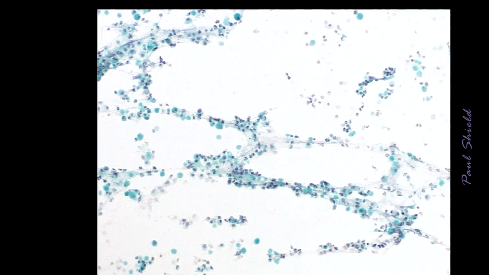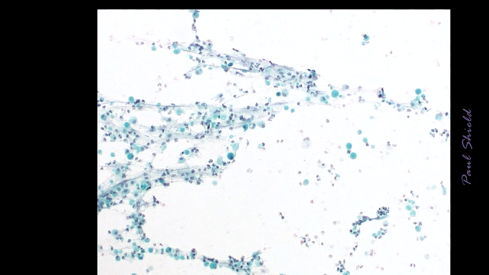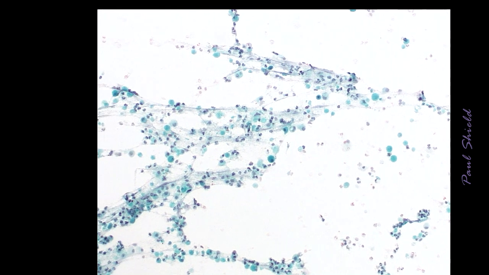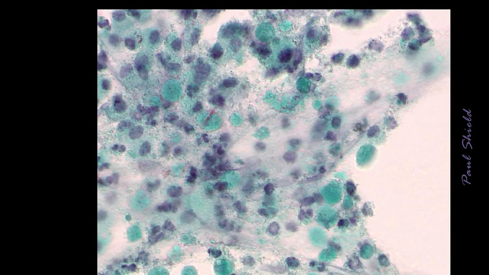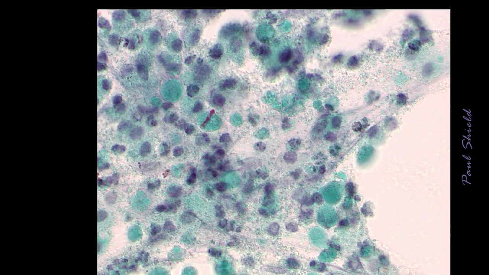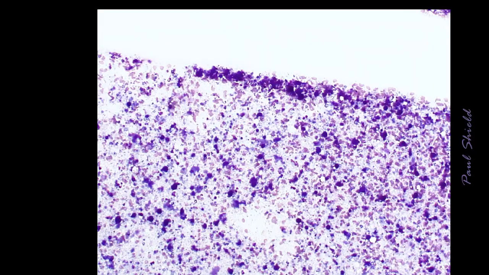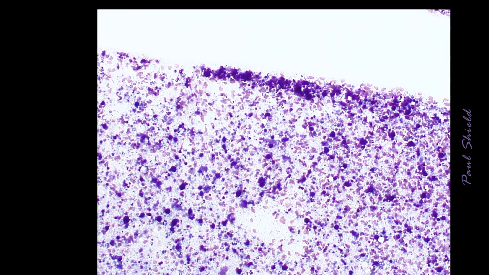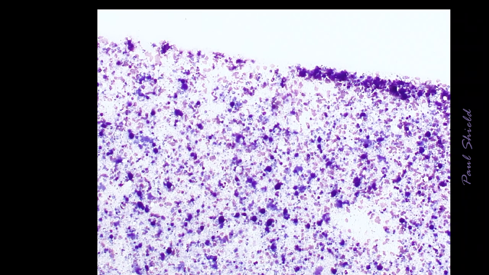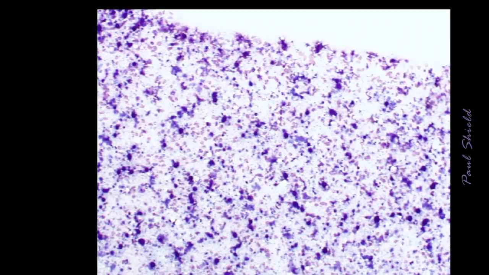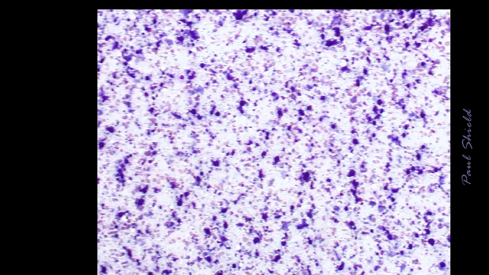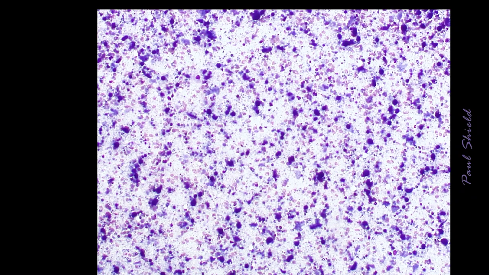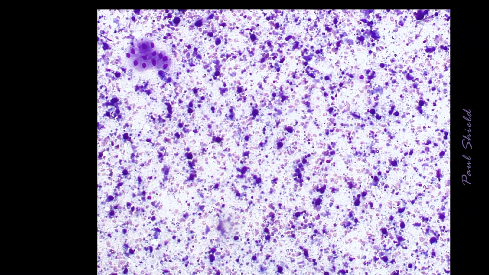This is the Pap stain, same sort of appearance really here. You can see just a lot of messy debris, and on high power you can see the same sort of appearance. There's a lot of dead cells basically present. Just another example, and this shows you again that really dirty background. This is the Giemsa, and scattered cells, so not really many groups of cells.